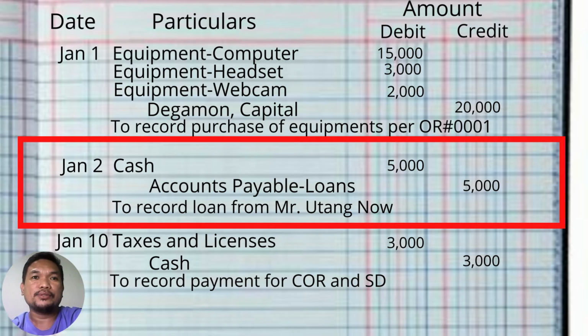I can take note in January 2. Of course, nangutang ka, of course you receive cash, alright? So nangutang ka ng 5,000 pesos. So you receive cash, 5,000 pesos. And then that's debit, 5,000 pesos. And of course, yung account na gagamitin mo for the credit side is the accounts payable, which is loans. Alright? So that's also for 5,000 pesos.